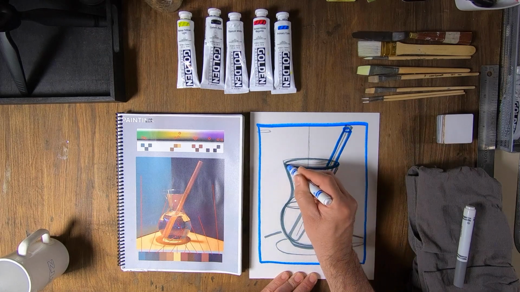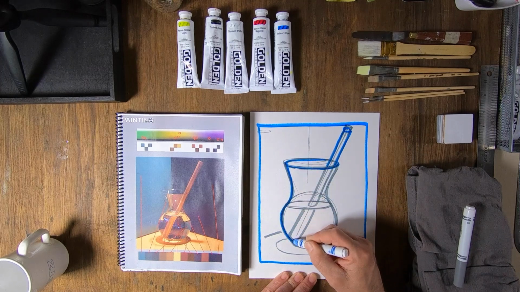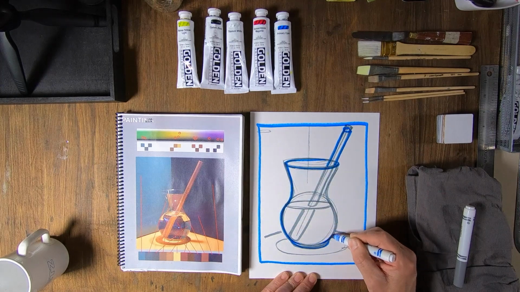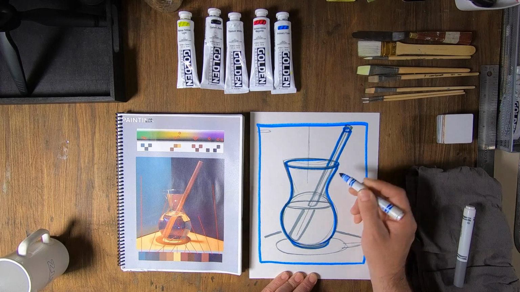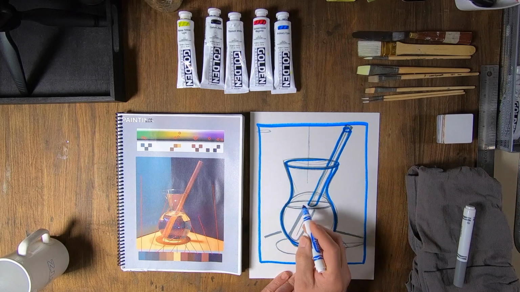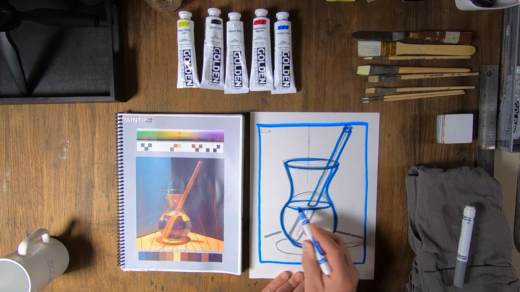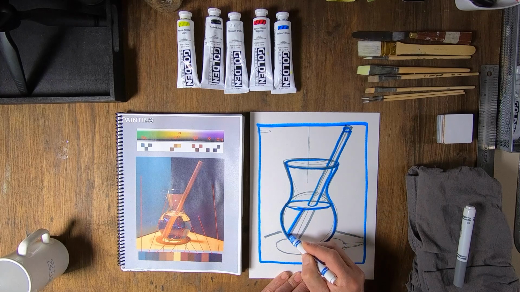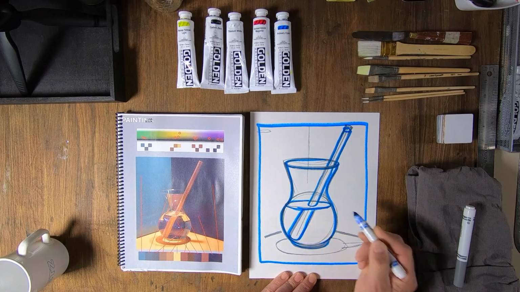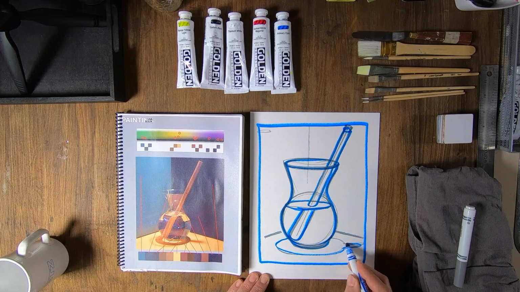The vase overlaps the pipe. Inside, we see it going into the meniscus, the surface of the water. And through the lens of the water, it makes the pipe look a little bit larger. And this is about all that we need to do for this.